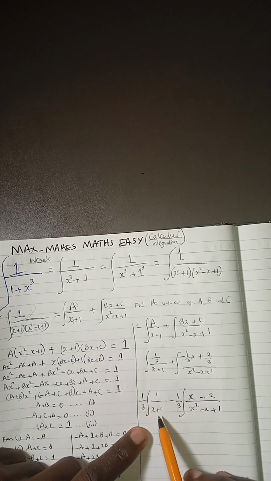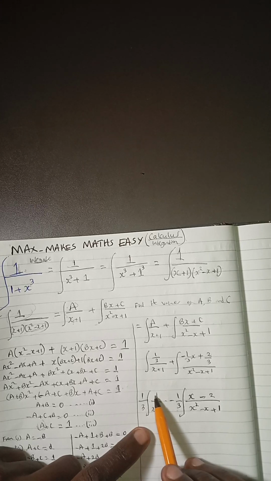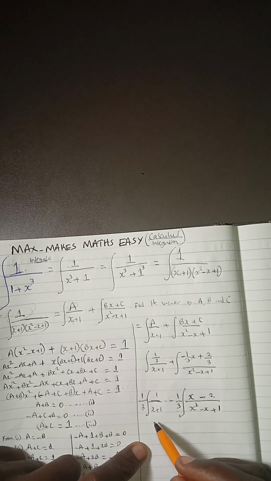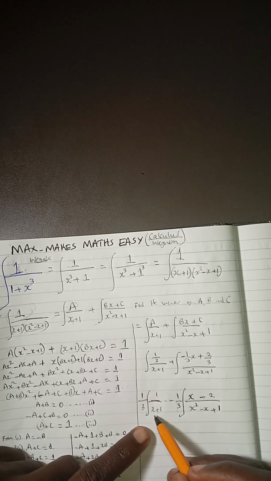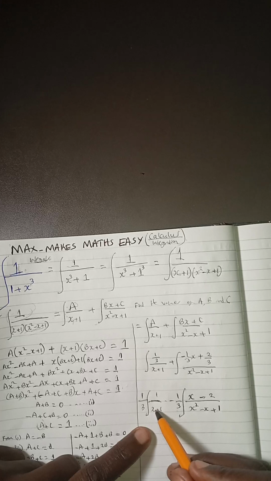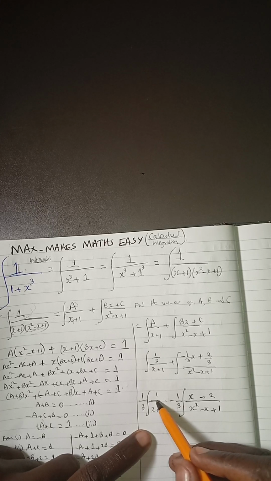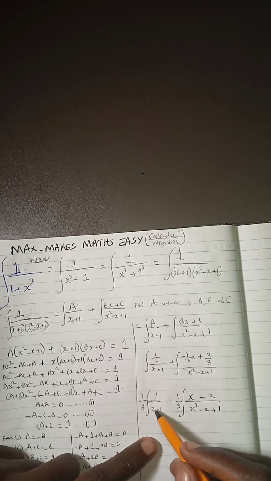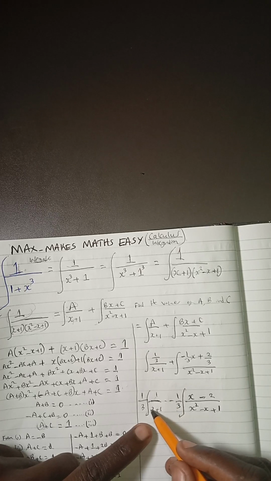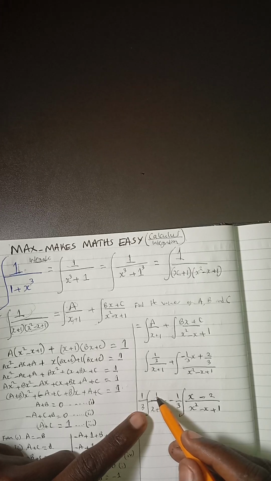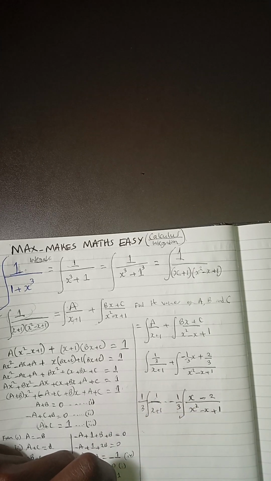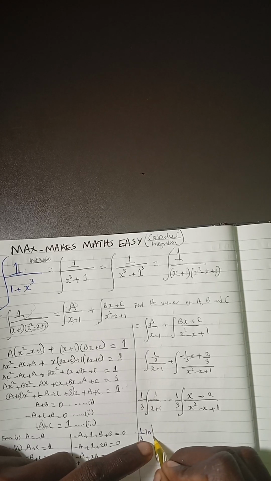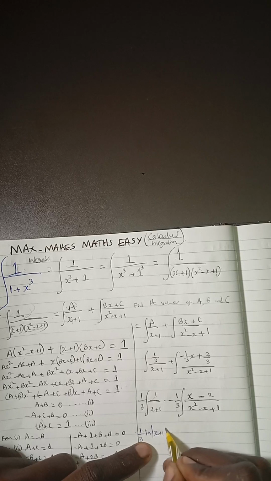Remember, if you want to find the integral of this fraction, we said we can use the natural logarithm to find the integral if the derivative of the denominator is equal to the polynomial we have at the numerator. Since the derivative of x plus 1 is 1, which we have in the numerator, this simplifies to 1 over 3 natural logarithm of the absolute value of x plus 1.